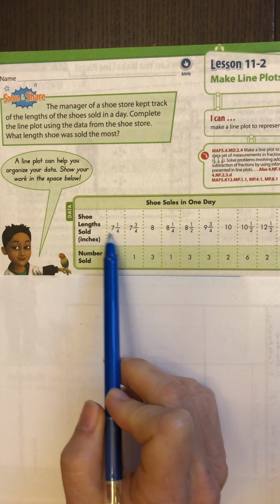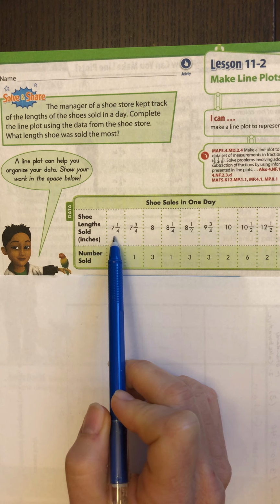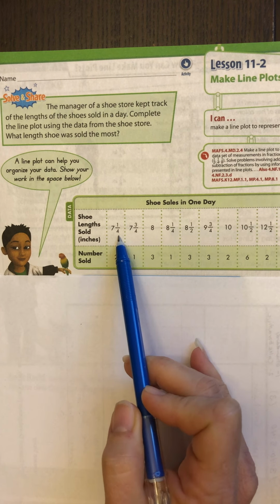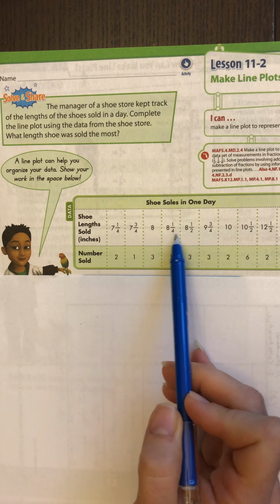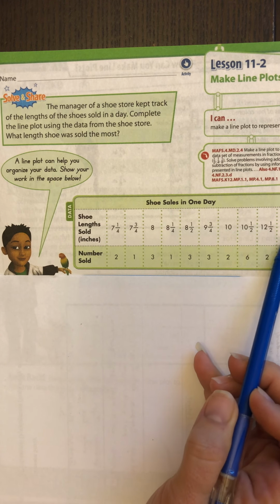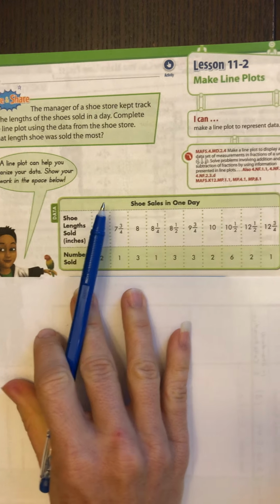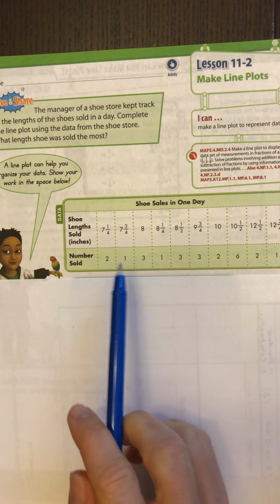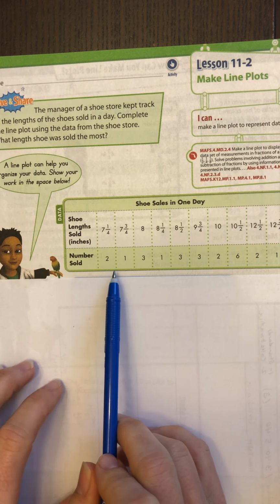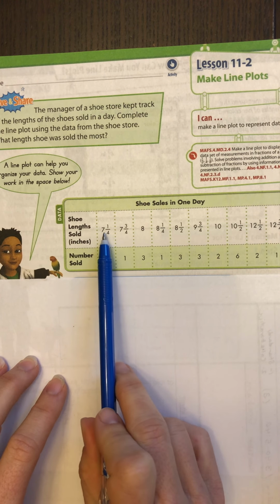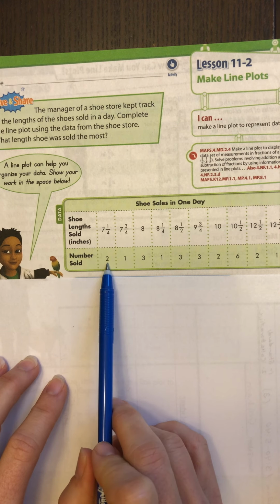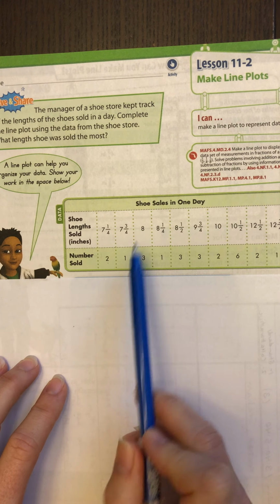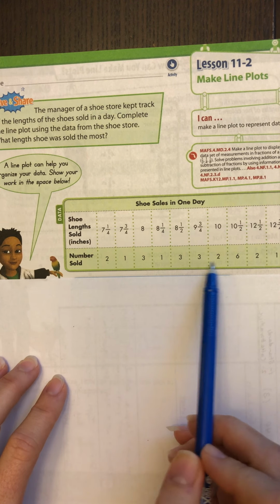This data table has shoe lengths sold, and they're in inches. And these happen to be 7 1/4, 7 3/4, 8, 8 1/4, 8 1/2, and so forth, all the way to 12 3/4. And they are in order of least to greatest. The number below the shoe length is the number sold at that length. So in other words, for 7 1/4 inch shoes, there were 2 sold in one day. 7 3/4 inch, 1 was sold in one day, and so forth.